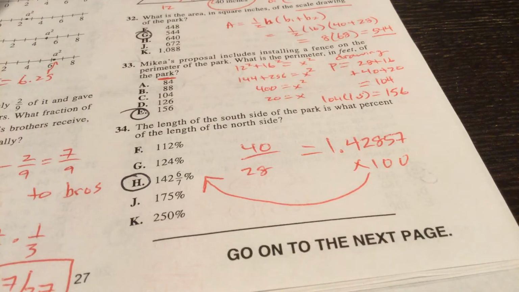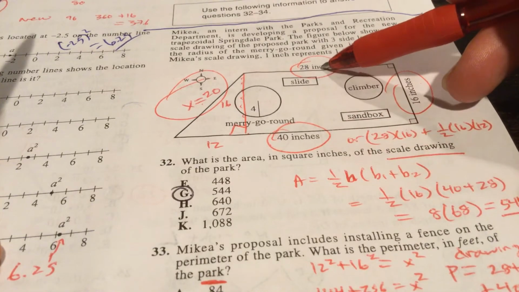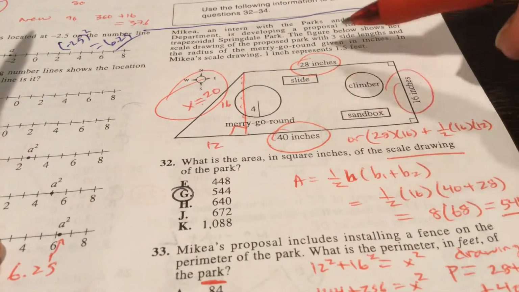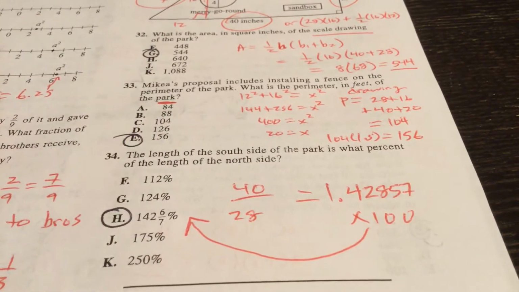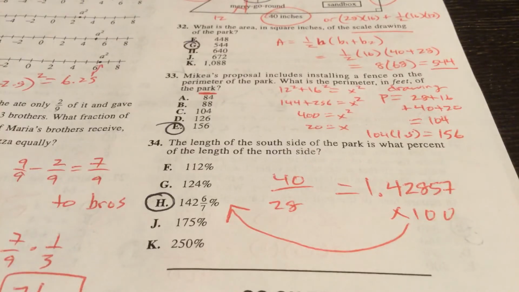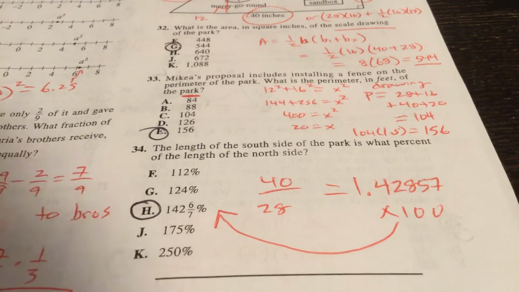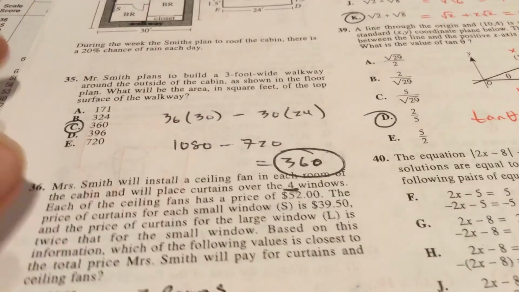The length of the south side of the park is what percent of the length of the north side? Notice they're all bigger than 100. So the south side is 40. North side is 28. Doesn't matter if you multiply them both by 1.5. The ratio is going to be the same. 40 divided by 28 is 1.14257. It repeats. Anyway, multiply by 100, you get that percent, 142 and 6/7%.